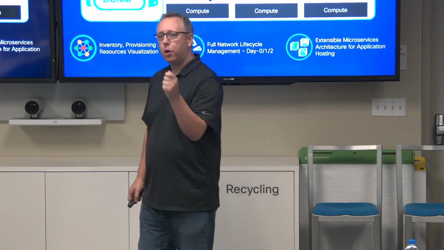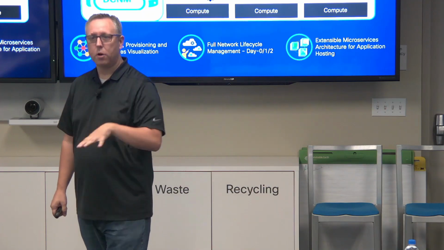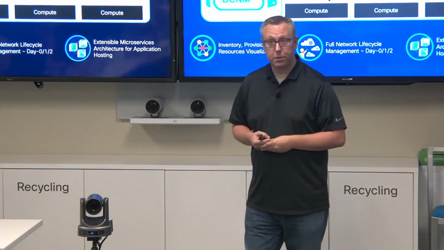So is DCNM actually doing overlay as well, or is it just fabric underlay sort of management? That's a fantastic question as well. So DCNM does overlays. Okay. DCNM introduces overlays, not on the server side, but on the network side. So we're sticking to our switch capabilities, so like our Nexus switches.